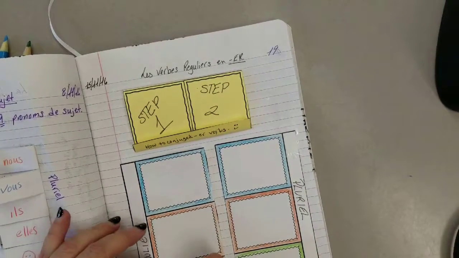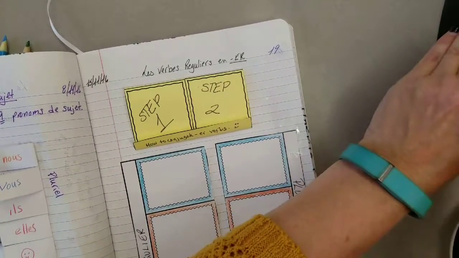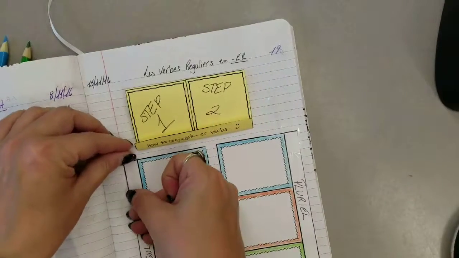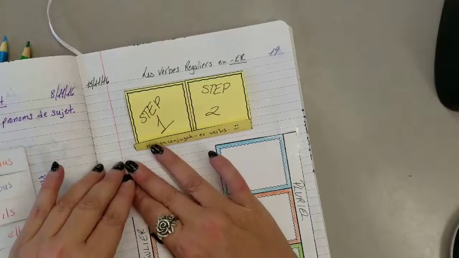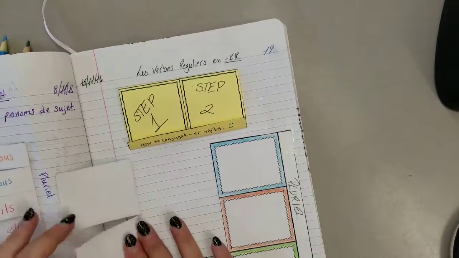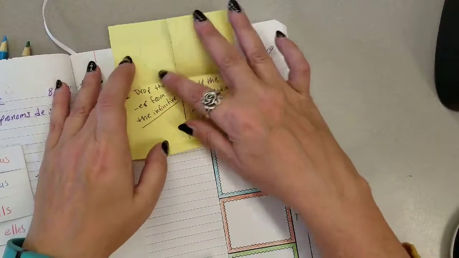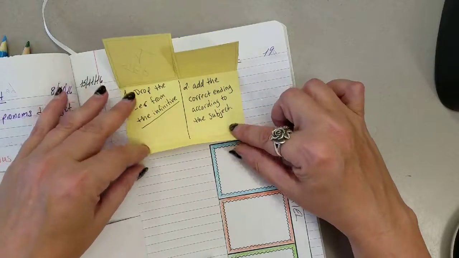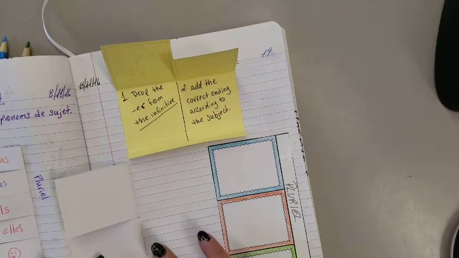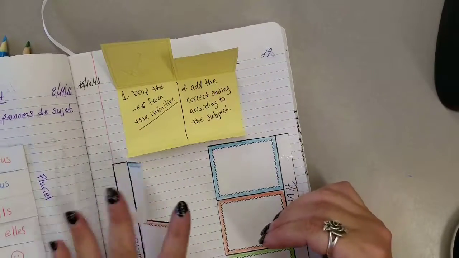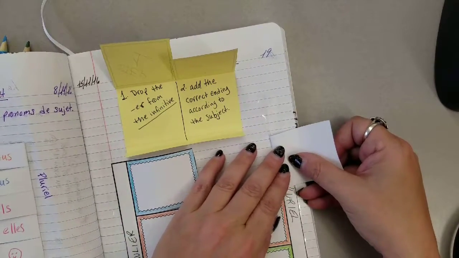Now, once these are taped, we're going to actually fold these over. Comme ça. So, in order to add the endings according to the subjects, because that's what step 2 says. Step 1 says drop the ER, and then step 2 says add the correct ending. And since these are regular verbs, every time I have a regular ER verb, I'm going to add the same ending according to the subject. So what I need, of course, are the subjects, strangely.